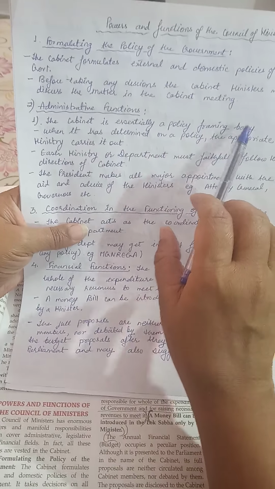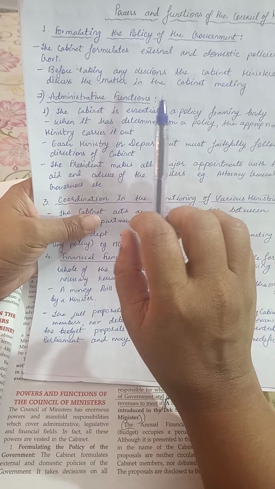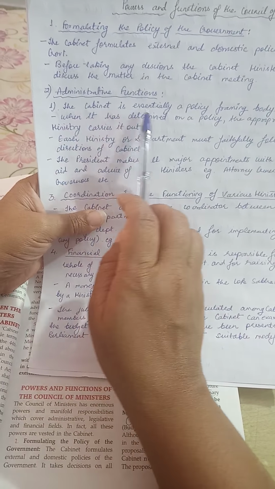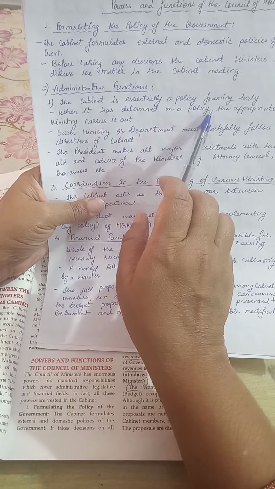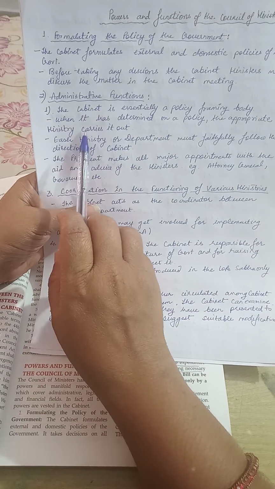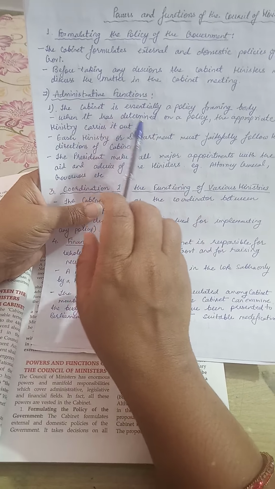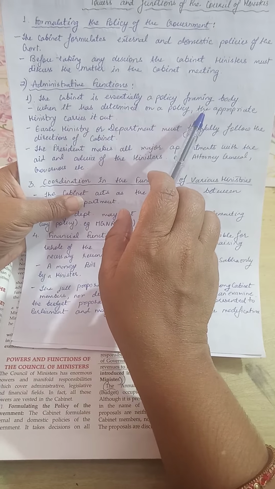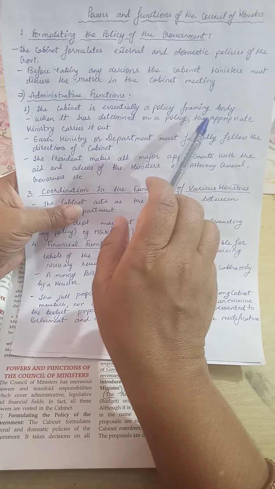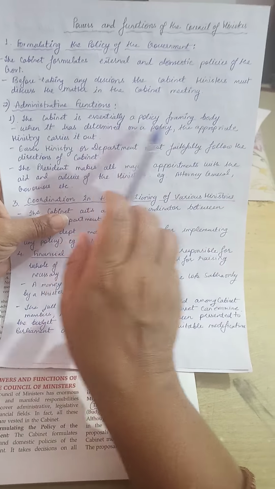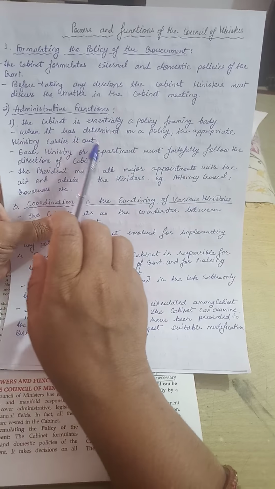All the important policies are determined by the cabinet ministers only. When it has determined on a policy, the appropriate ministry has to carry it out. Means if any decision is taken by the cabinet, the particular ministry for which the decision has been taken must carry out all those functions.